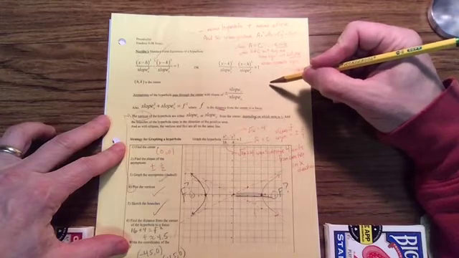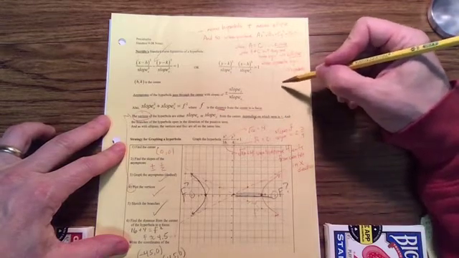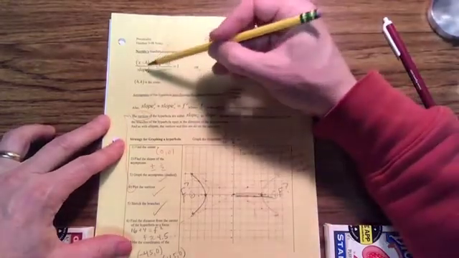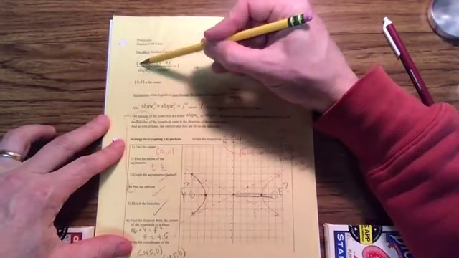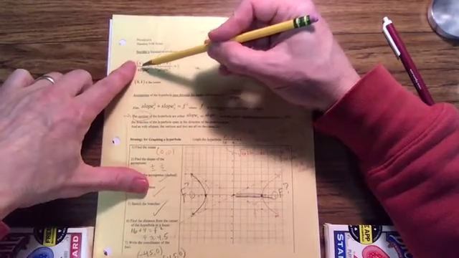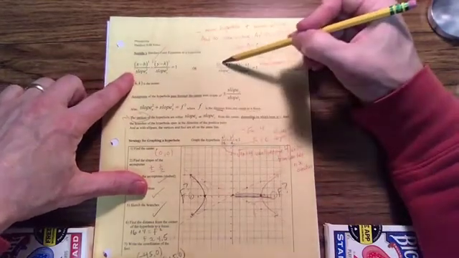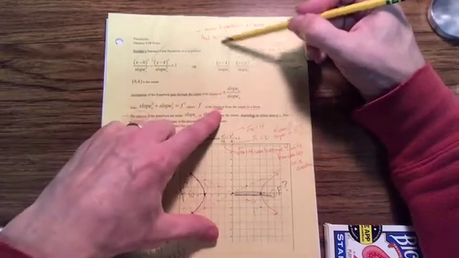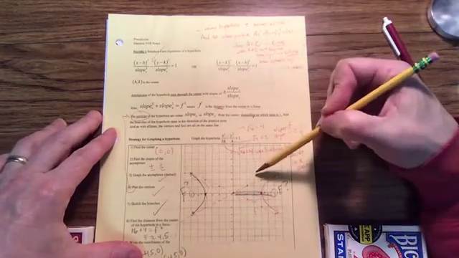Well, hyperbola branches sometimes open up and down. They look like back-to-back parabolas, and sometimes they open left and right. Okay? Well, if the leading term, the positive term of this equation is x, then the branches of the hyperbola will open in the x direction, left and right. And if the leading term, or the positive term, is y, then the branches will open in the y direction, up and down. Okay? We'll see that in two examples here.